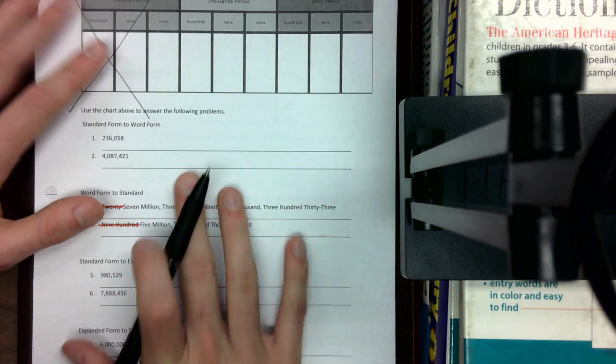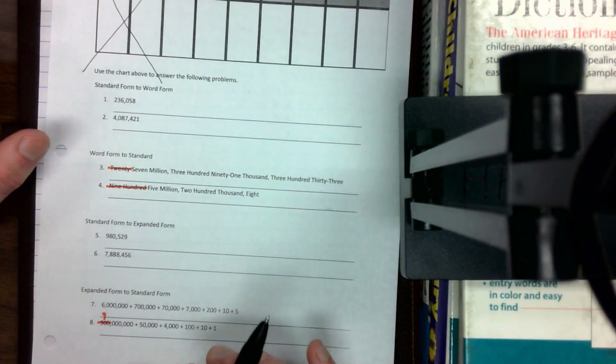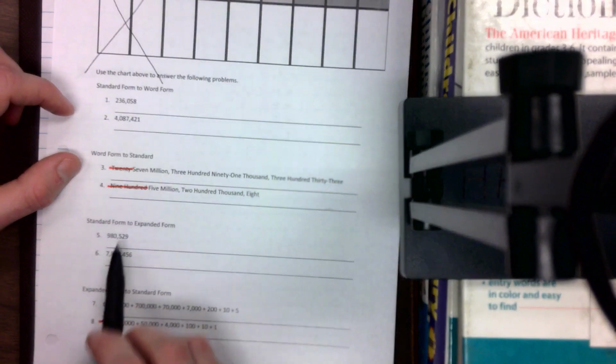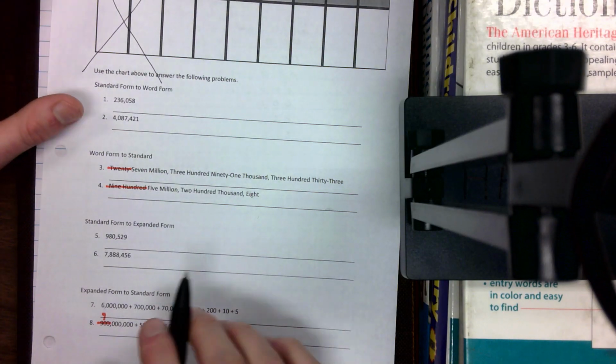I'm going to try and go through this as quickly as possible. We worked through this together, but we only got to do maybe just one from each section. The tests will be a lot like this. It's going to be on Tuesday.